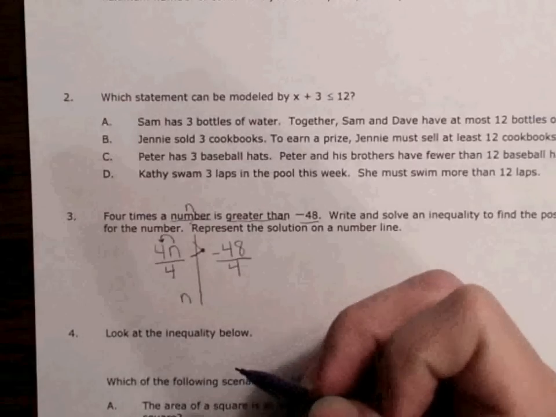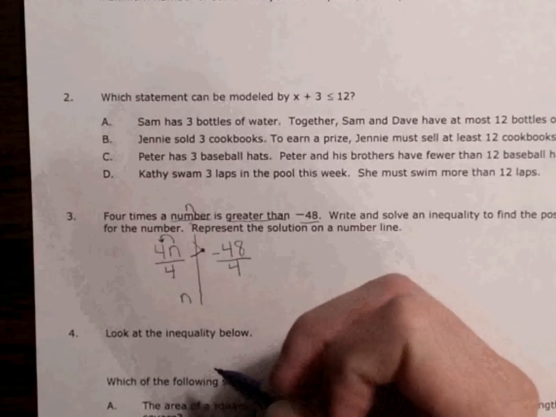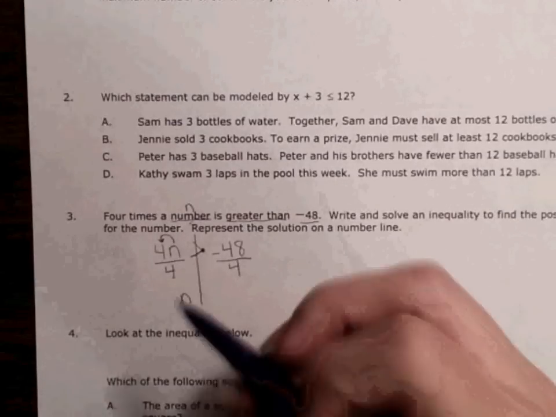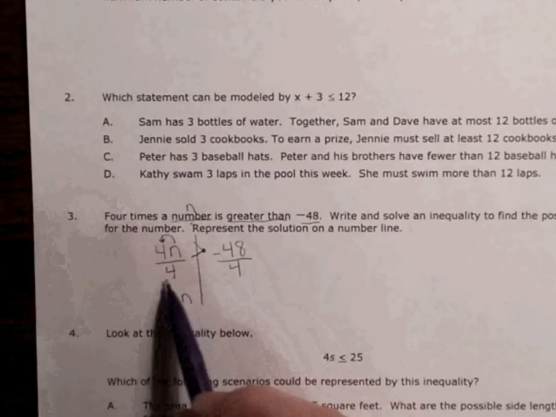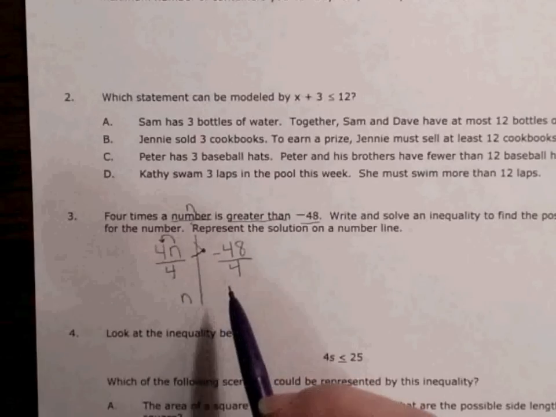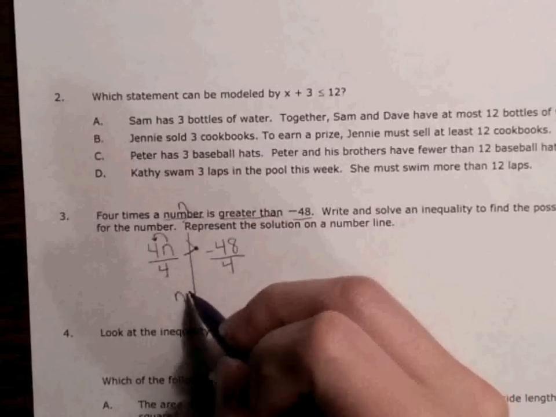So 1n, or n, is greater than or less than. Now, our rule is that if we divide or multiply by a negative, then it's going to flip my sign. So, did I divide by a negative here? No, it's a positive. It's a positive 4 here, right? So we didn't divide by a negative, so we keep this sign the same.